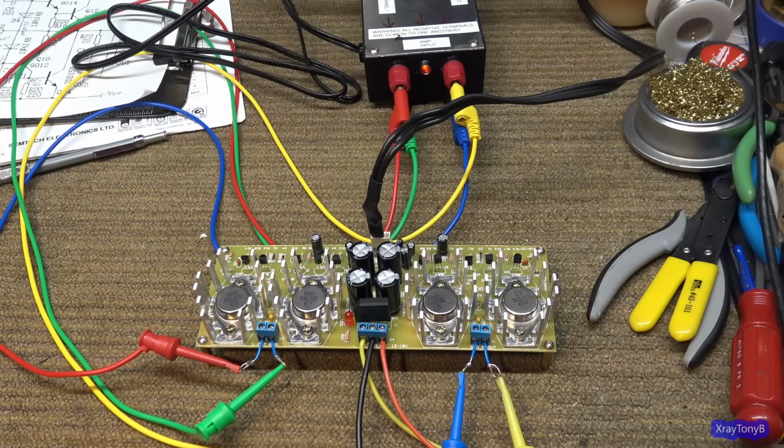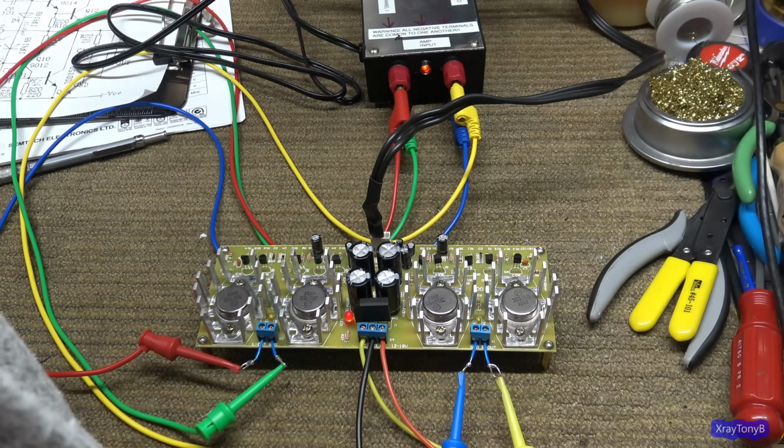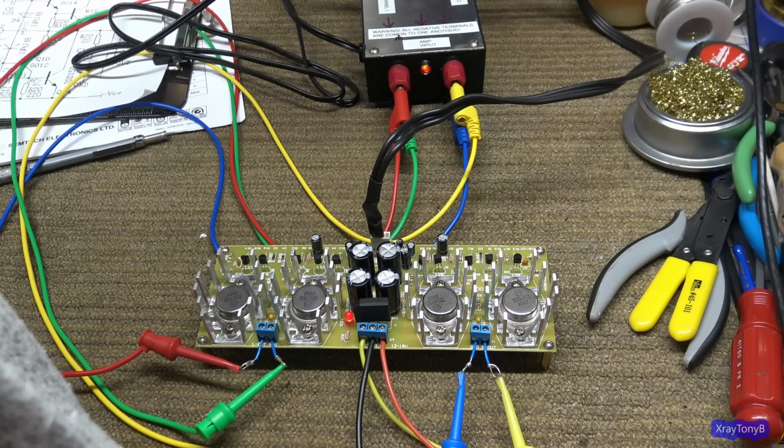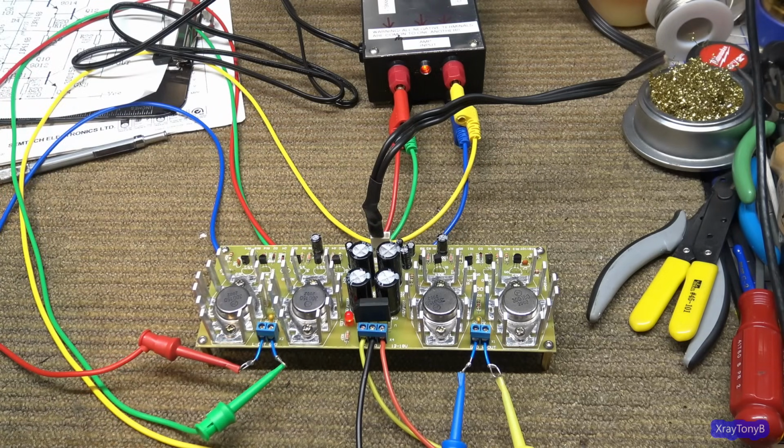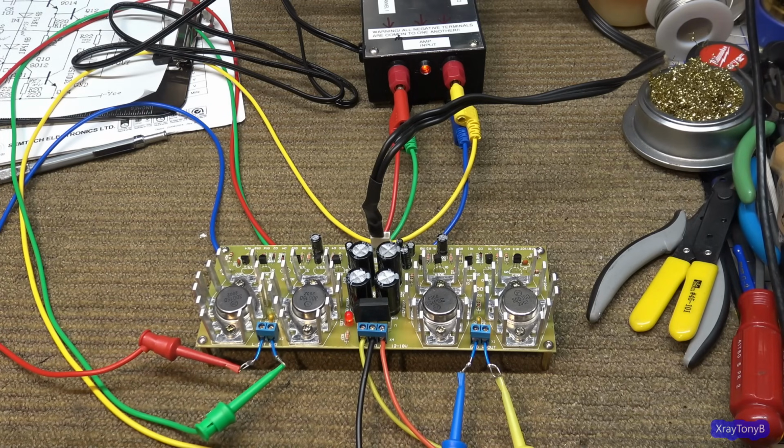Okay, so let's turn the amp on. Turn the voltage up. That's the first thing I wanted to let you hear. Let's turn this up, and I'm going to turn the power supply on, and you tell me if you can hear the thump.